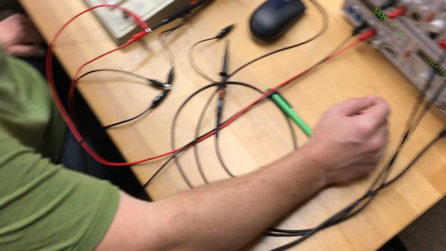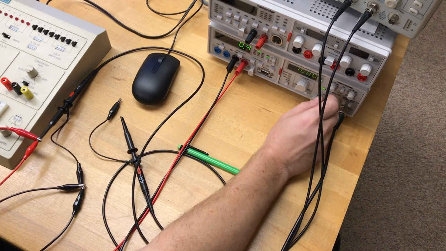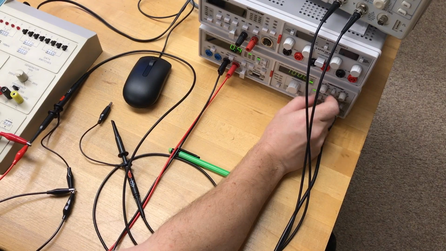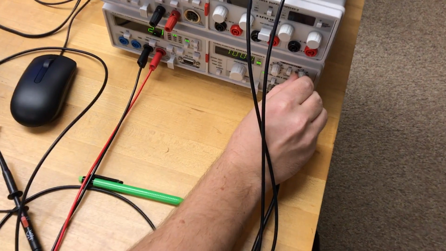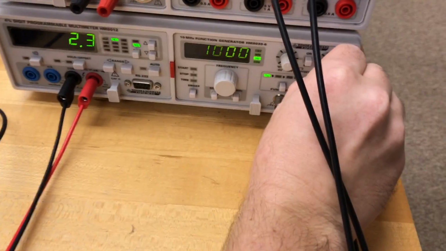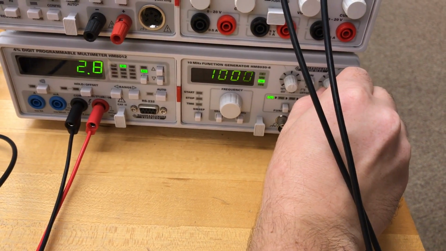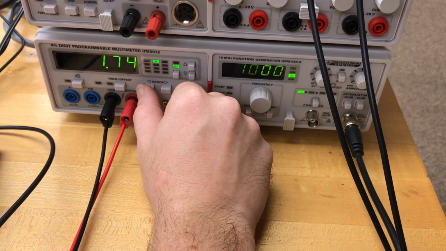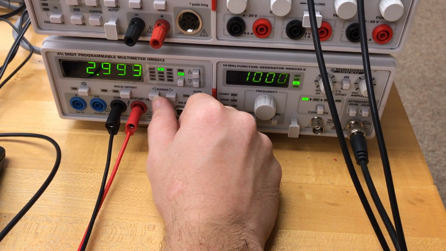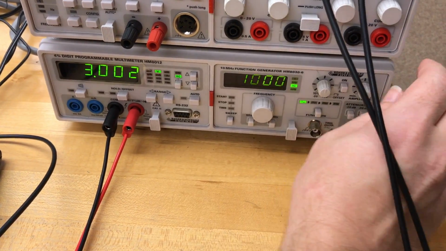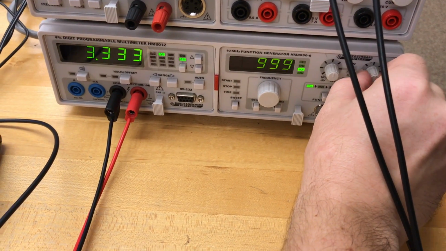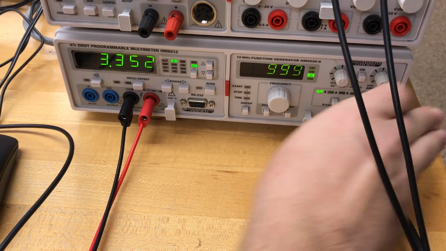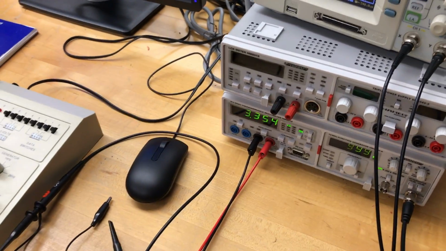I am now going to adjust the function generator to give the proper voltage on the multimeter. So we adjust the range. We're looking at 3.535 volts. Now that that is dialed in, we can go ahead and connect up our circuit.